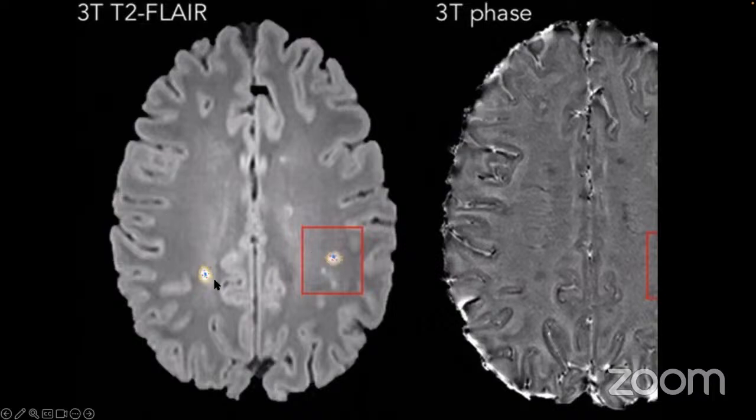And this is really a very nice imaging trick that allows us to predict that this is a chronic lesion, because these activated microglia release reactive oxygen species that we have discussed, and these reactive oxygen species are able to oxidize iron either within the blood or within the cells.